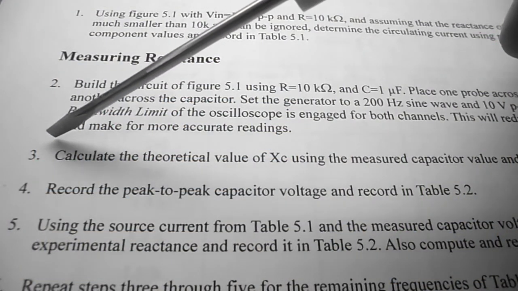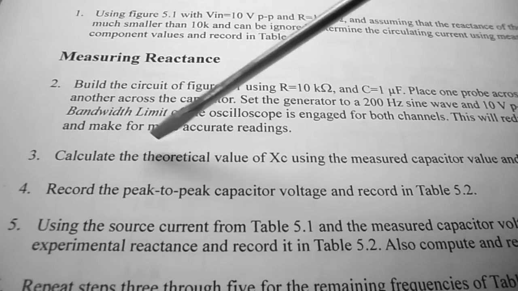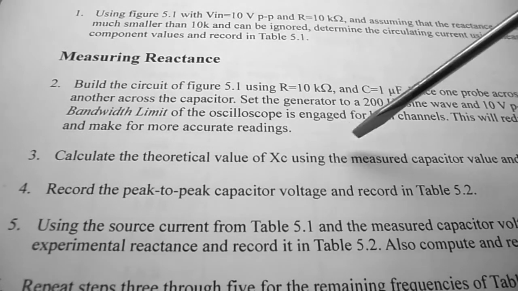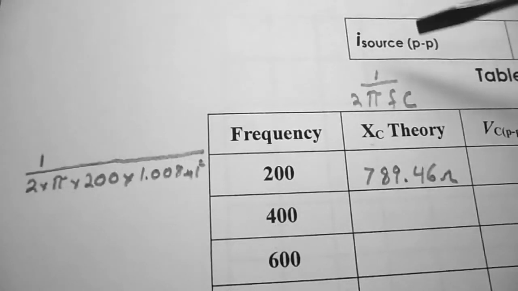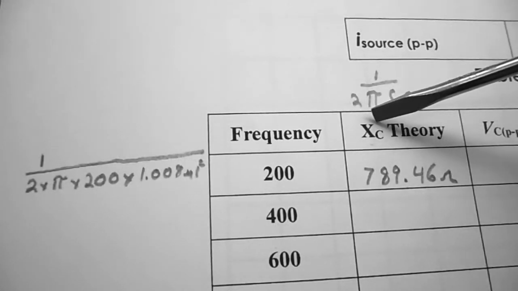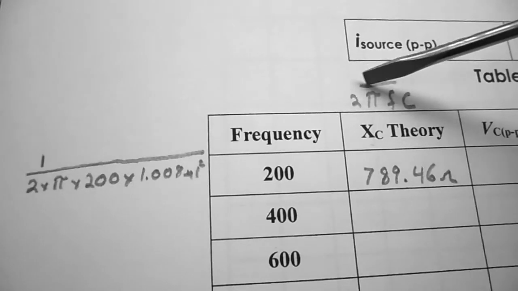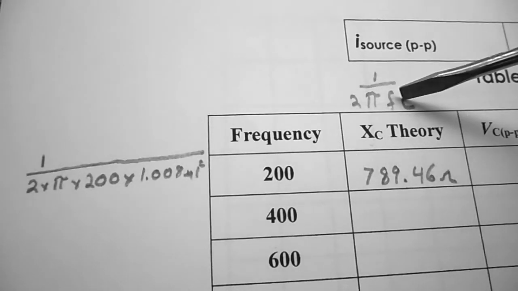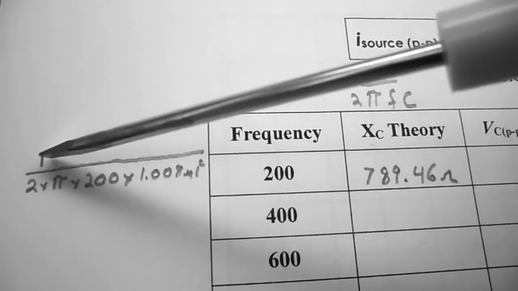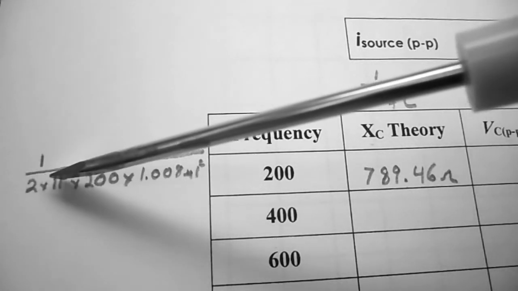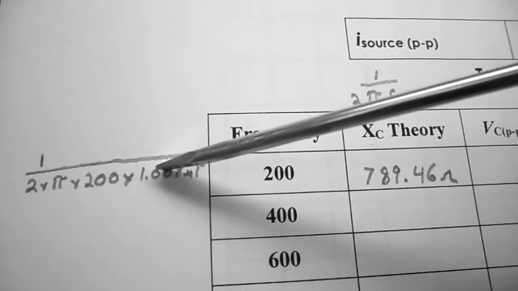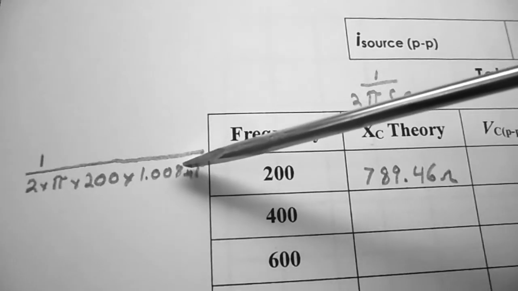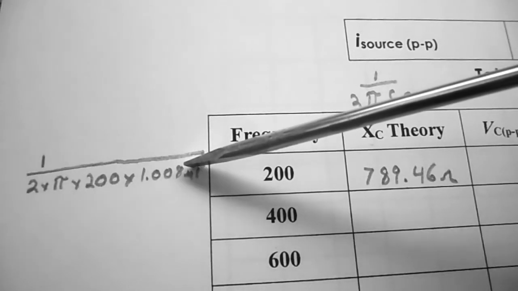So under procedure step 3, I'm going to calculate the theoretical value of XC using the measured capacitor value and record this in table 5.2. So in table 5.2, we have to remember the formula for XC is equal to 1 over 2 pi FC. So the calculation is 1 divided by 2 times pi times 200 times, in my case it was 1.008 microfarads, so that's times 10 to the power of minus 6.